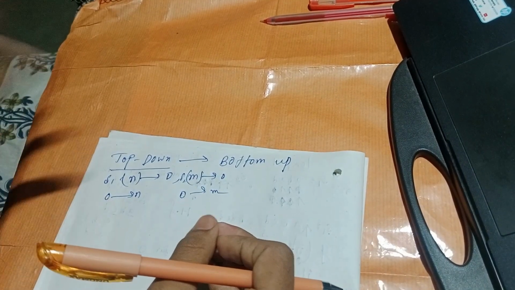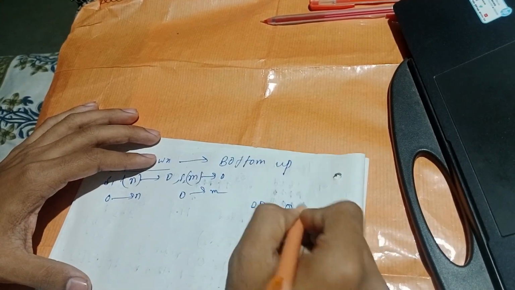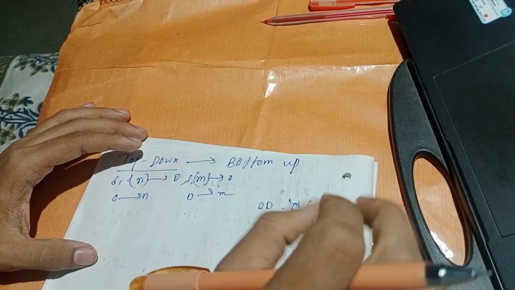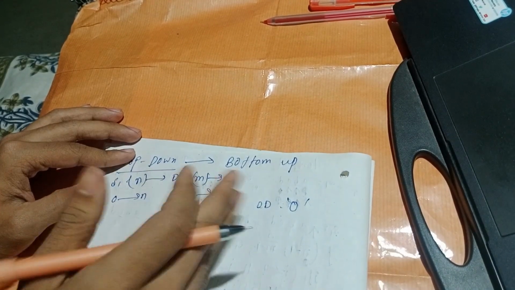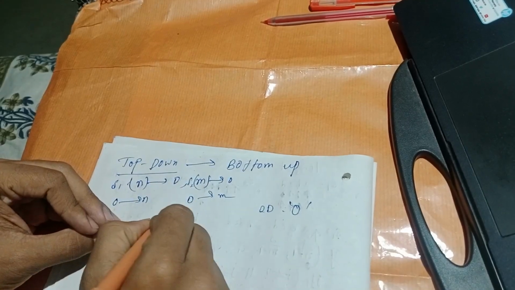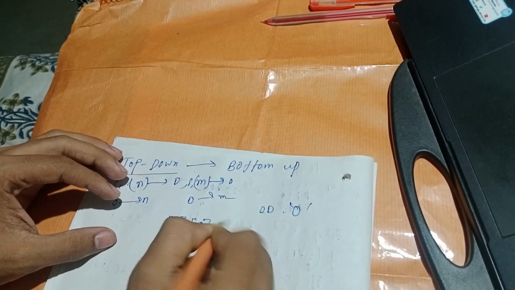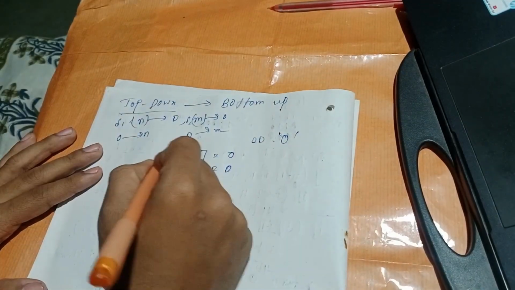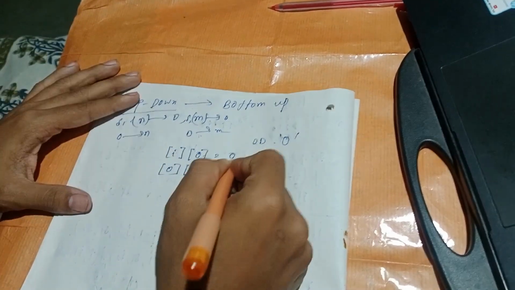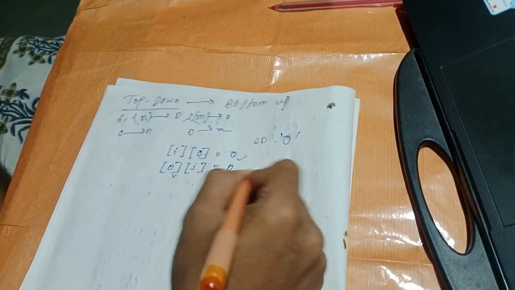Okay, so again we need a 2D dp. Here we initialize the dp with 0. Then you write the base case. The base case is: if my j is 0, meaning exhausted, then 0, and when my i is exhausted, whatever j is, return 0.